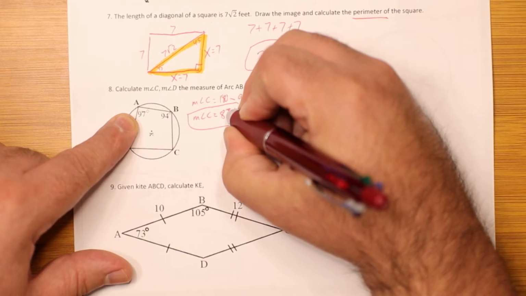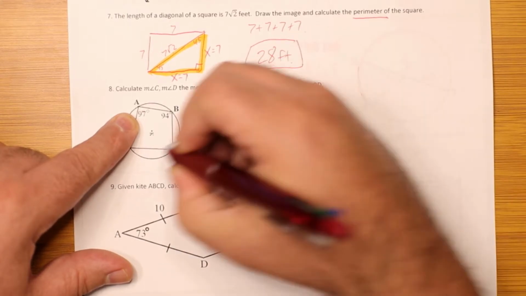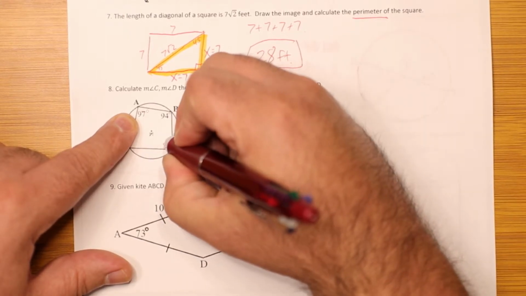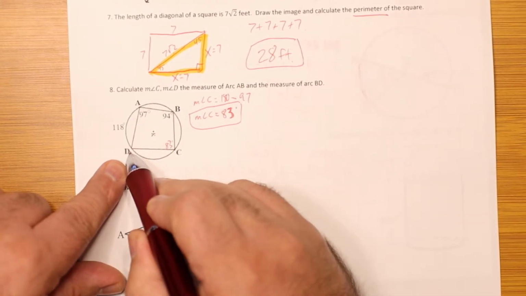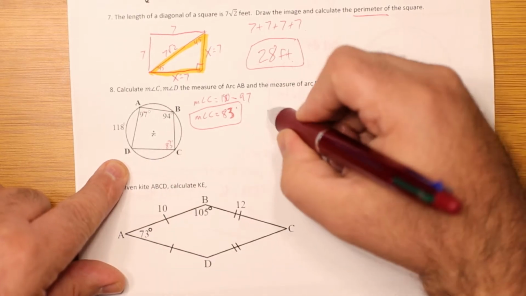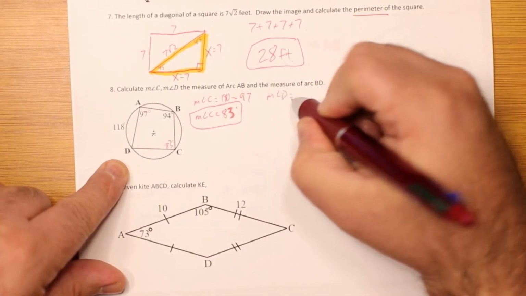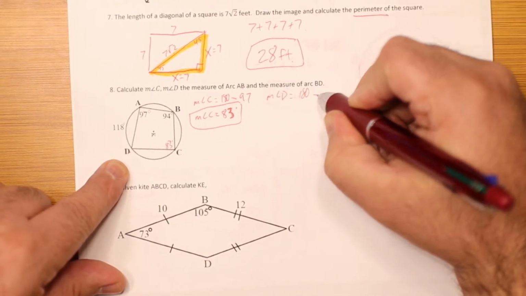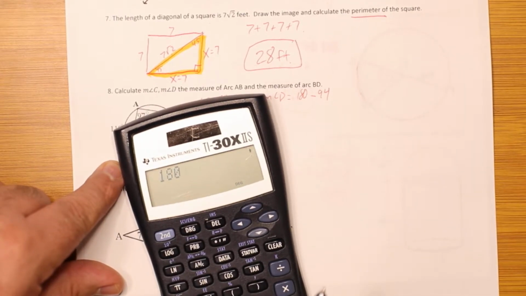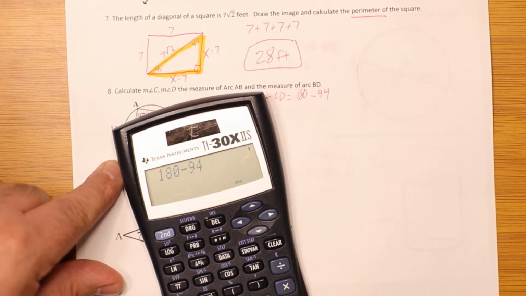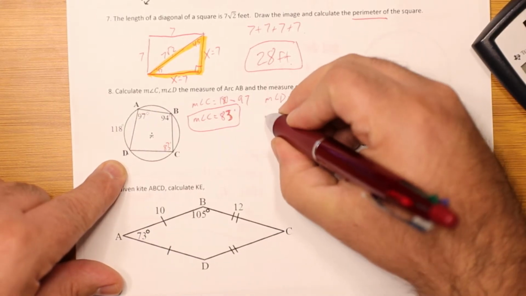That is an ugly 3, but it's a 3. We also have to find angle D over here, so that's across from 94. So for the measure of angle D, 180 minus 94. We got 86.